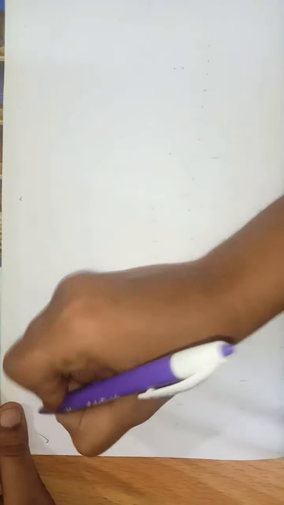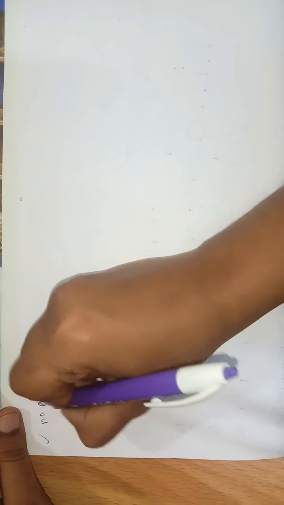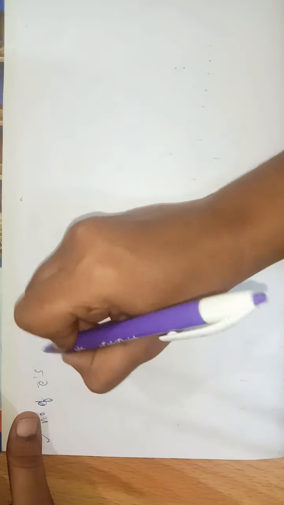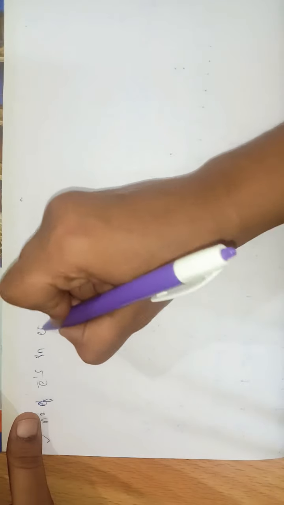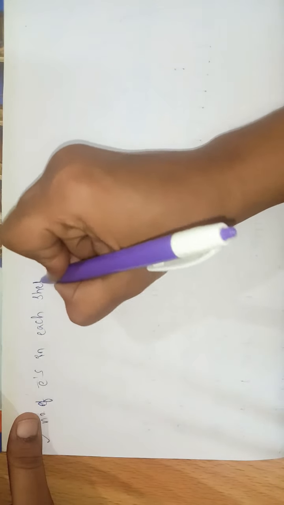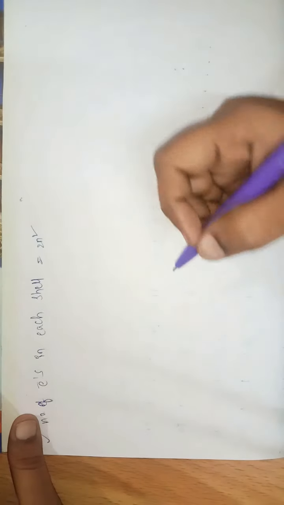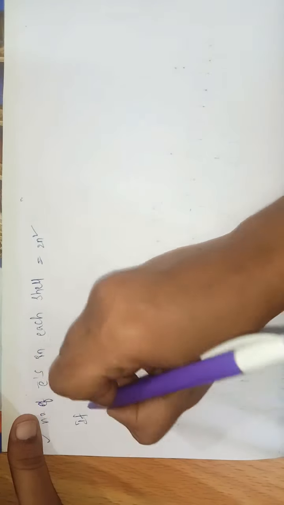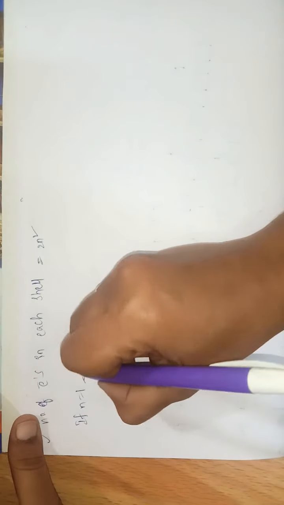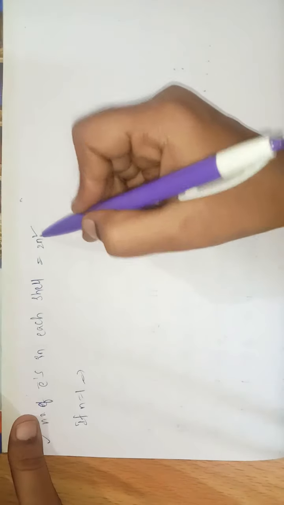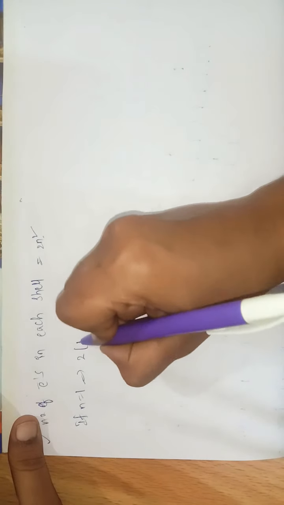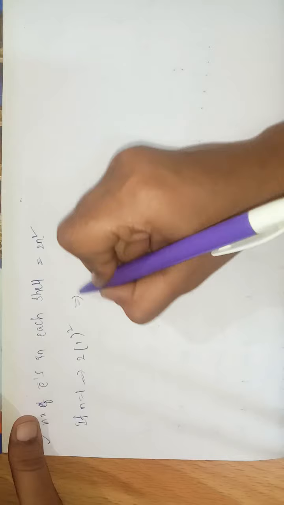And next, the number of electrons in each shell, or stationary orbit, or stationary energy level, is explained by 2n square. If n equals 1, we have to substitute this value in place of n: 2 into 1 square, that is 2.